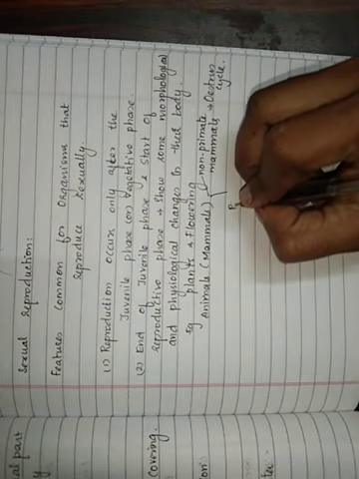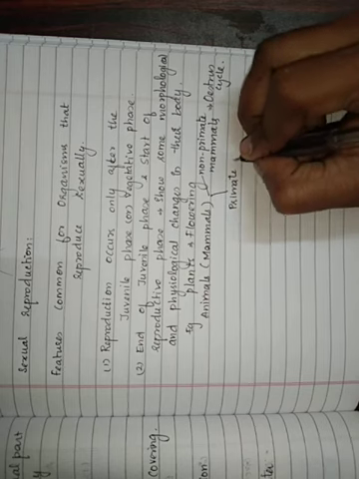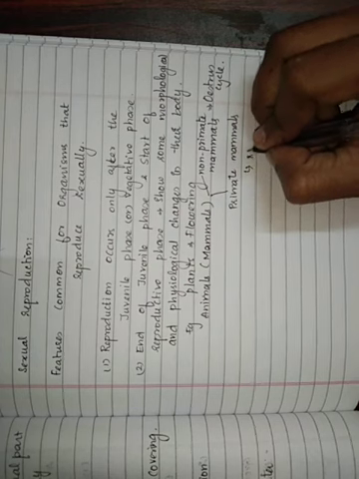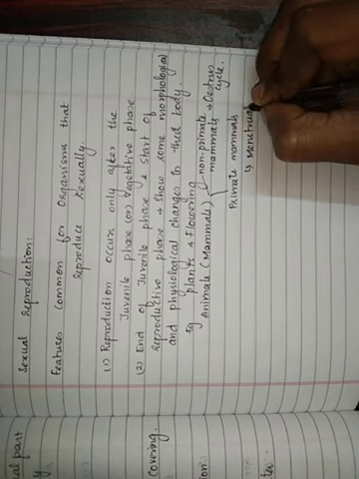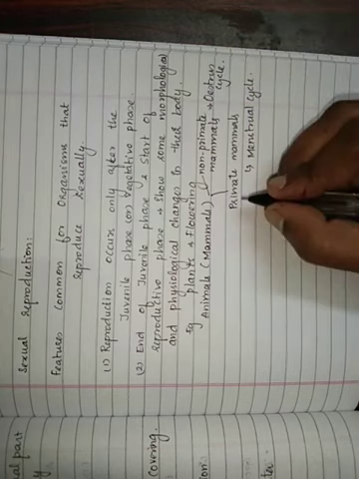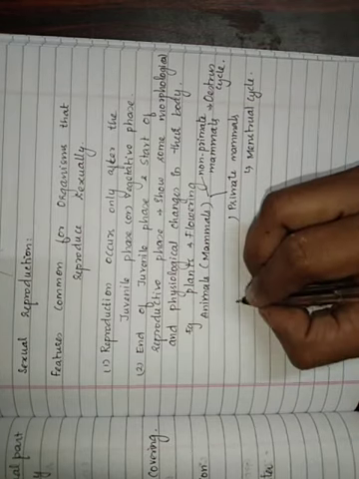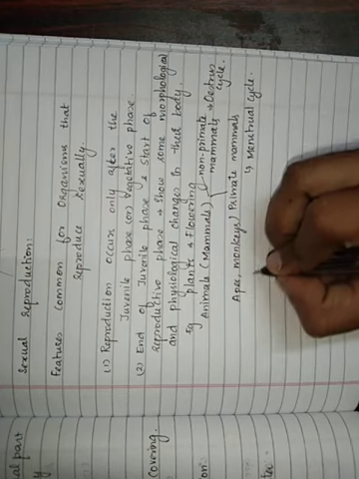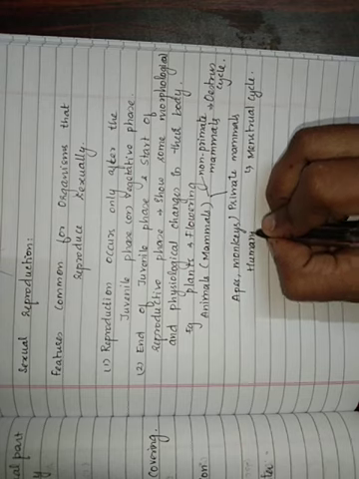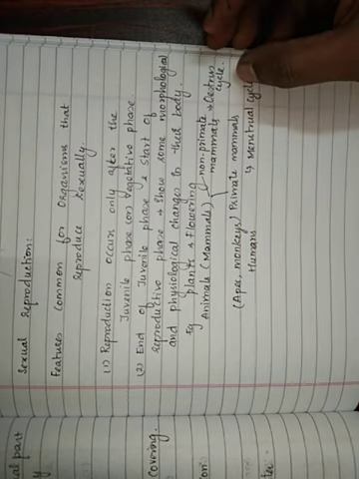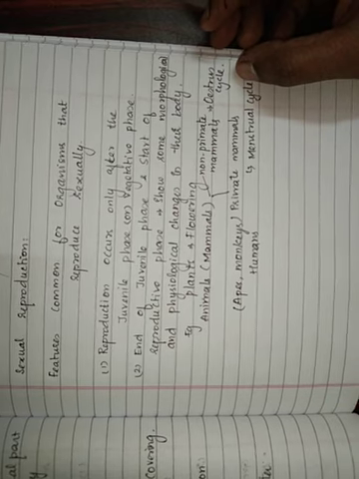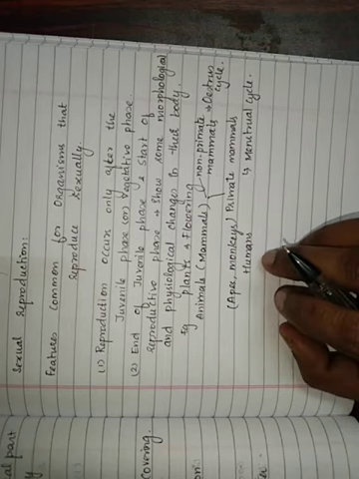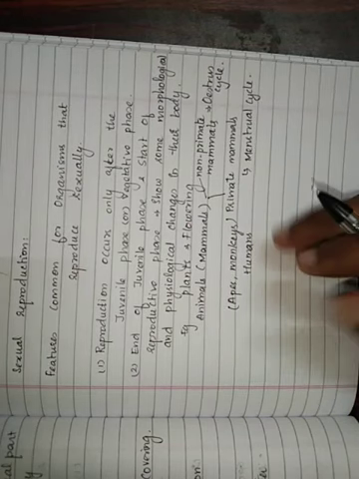And primate mammals show the menstrual cycle. Primate mammals include only apes, monkeys and humans. All other mammals are going to be non-primate mammals, whatever mammals we have studied, all those are non-primate except humans, monkeys and apes. These are primate mammals.